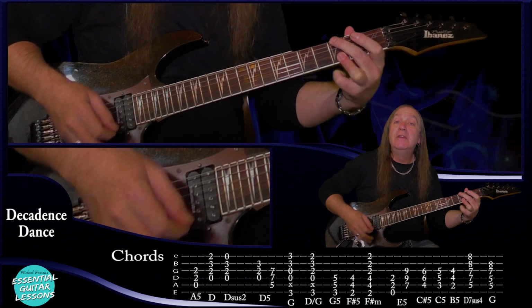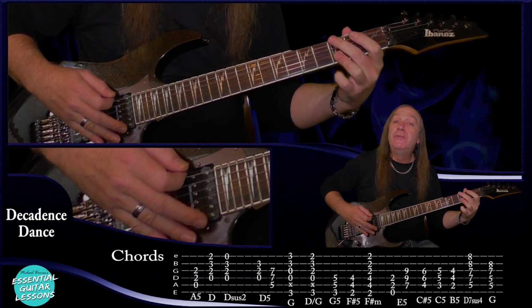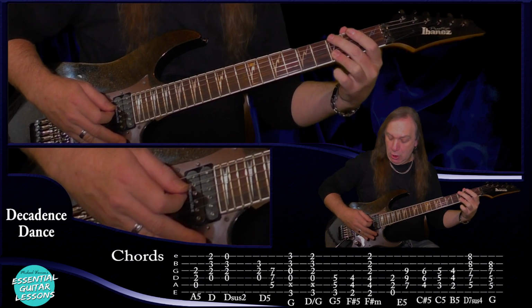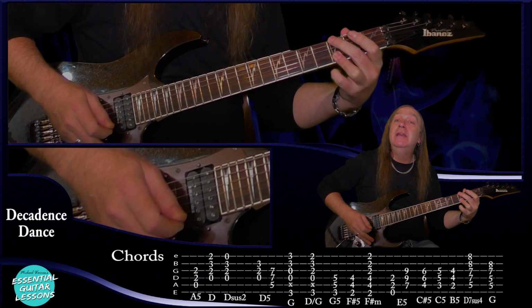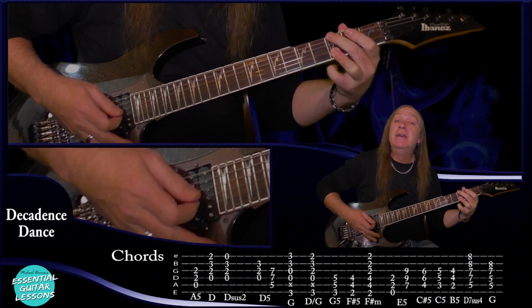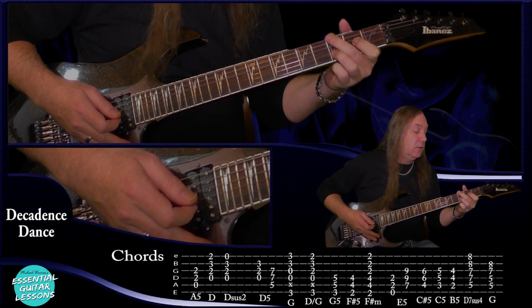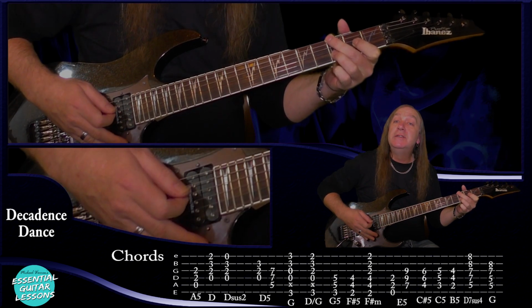We have a G chord. Now with this G, we're going to play the 3rd fret on the E string, we're going to mute the A string, open D and G, 3rd fret on the B and the E there. And that's our G. We're going to have a D over G, so 3rd fret on the E string, again mute the A string.